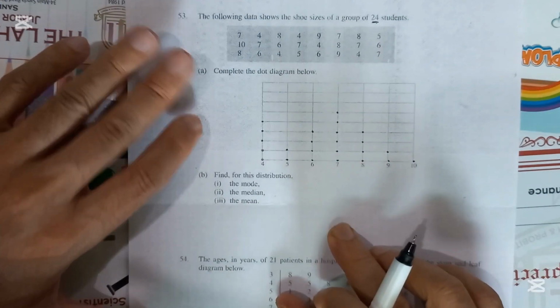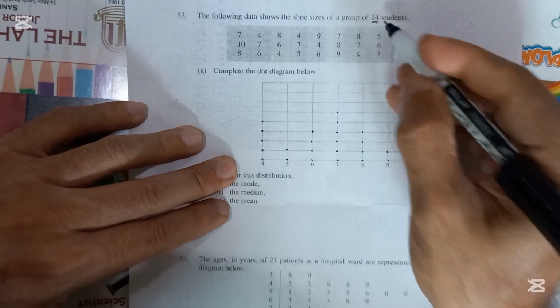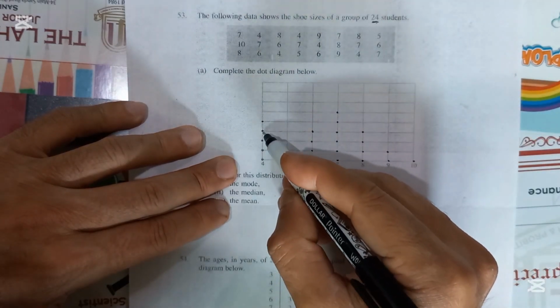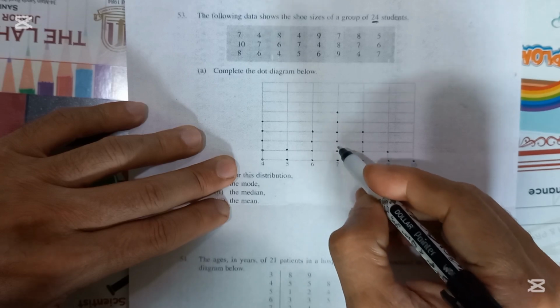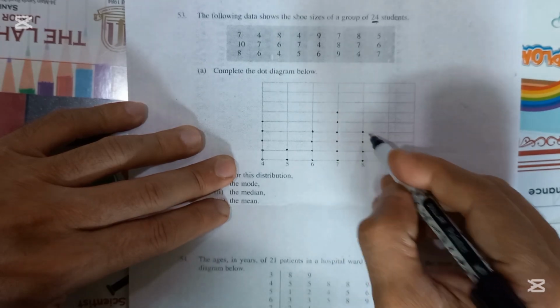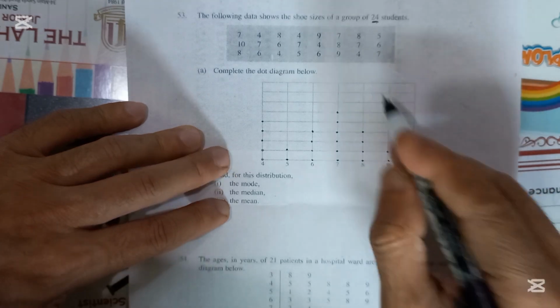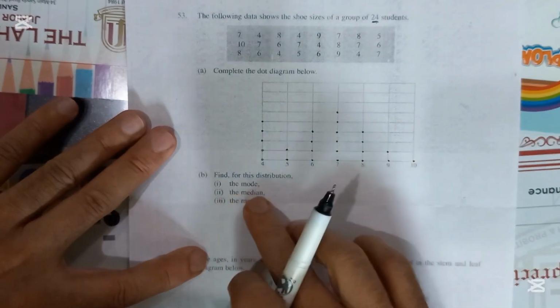So at this stage we will count the dots to tally whether the values are 24. So 1, 2, 3, 4, 5, 6, 7, 8, 9, 10, 11, 12, 13, 14, 15, 16, 17, 18, 19, 20, 21, 22, 23 and 24. So we are right. Okay, the next requirement is to find the mod.